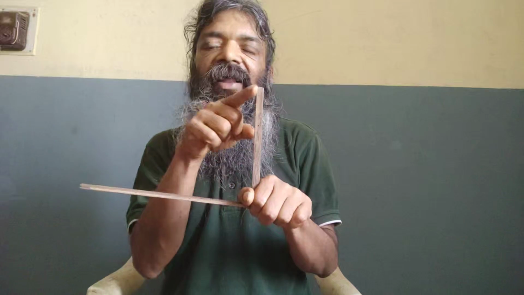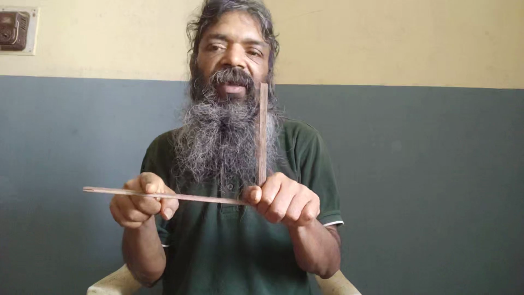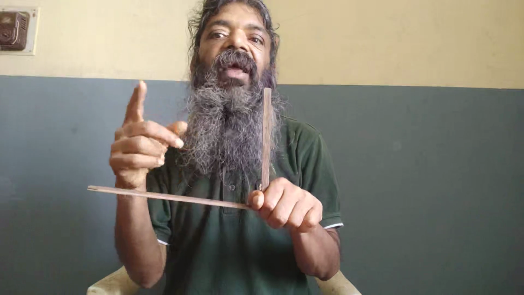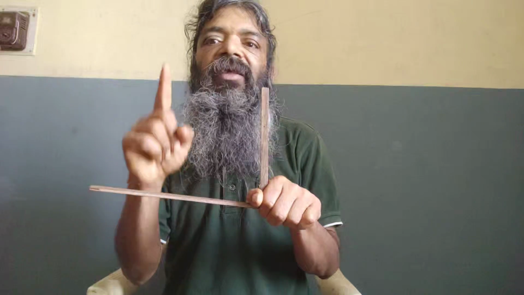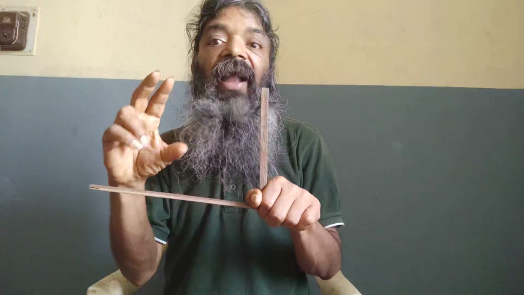Okay, now I'm calculating work done along this direction, then along this direction, then along this direction. Consider this work done along this direction is negative. Negative means work done is happening in this direction, and it is more than the work done that is happening on this side.